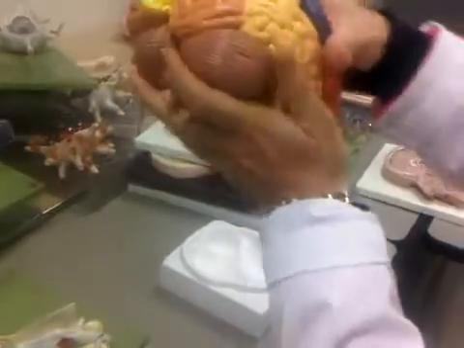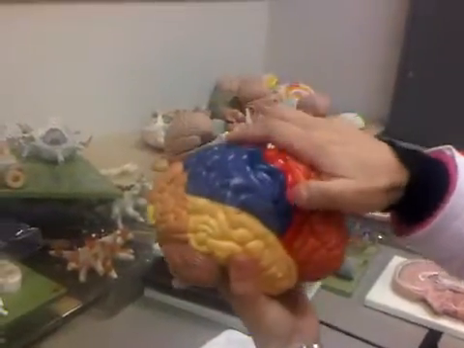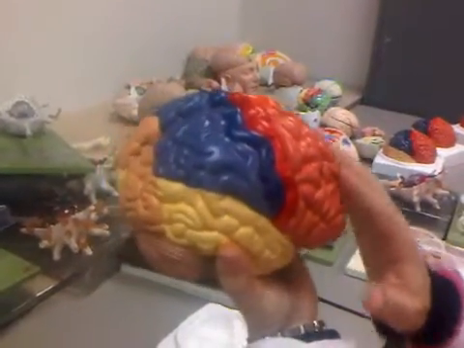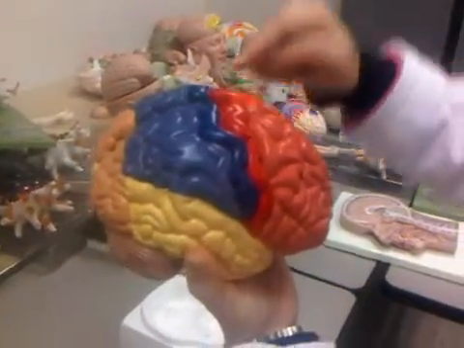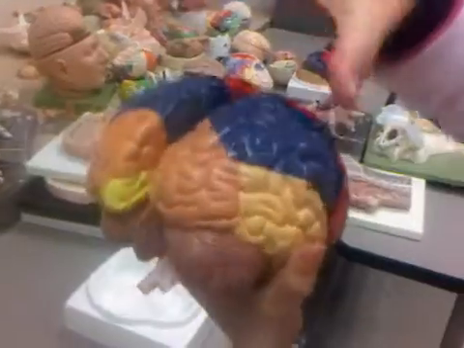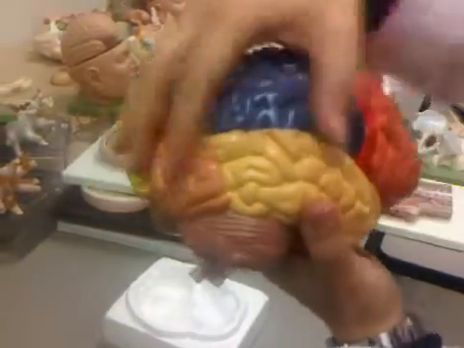This is the front part. The cerebellum is always in the back. So this is the frontal lobe. The frontal lobe is separated from the parietal lobe through the central sulcus. Here's the precentral gyrus, the postcentral gyrus, parietal lobe, occipital lobe, temporal lobe of the cerebrum.